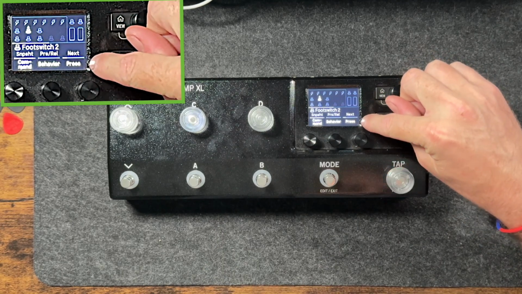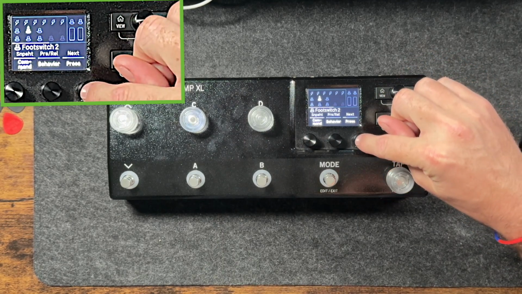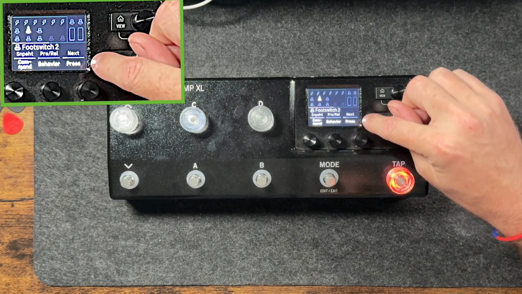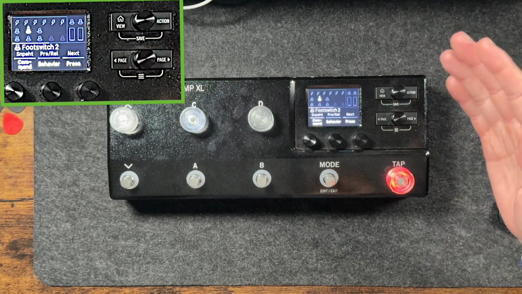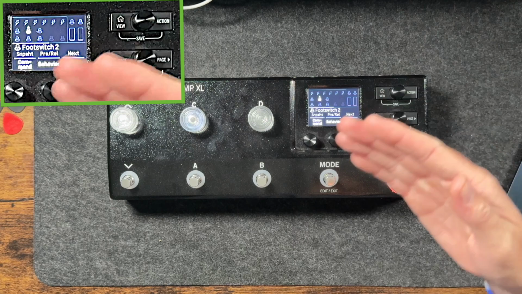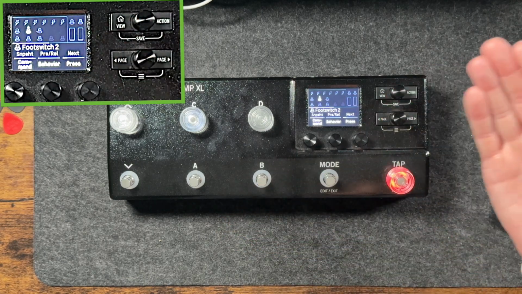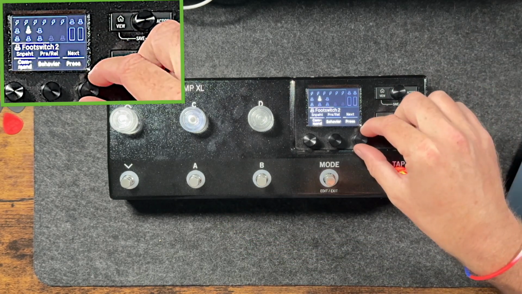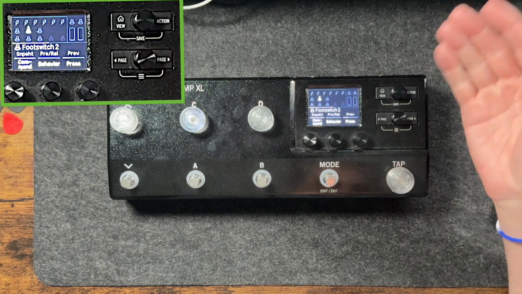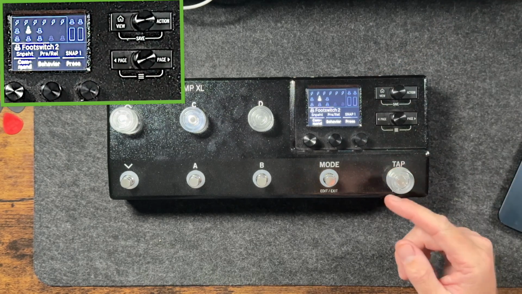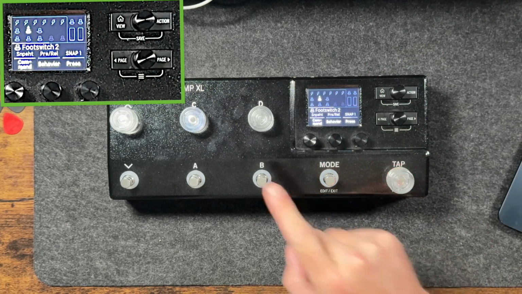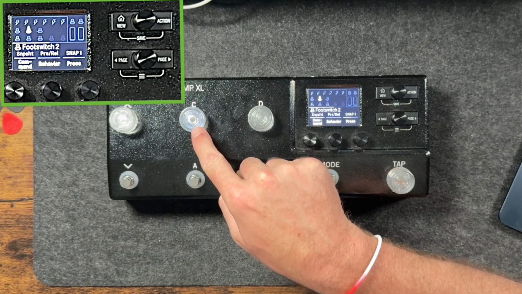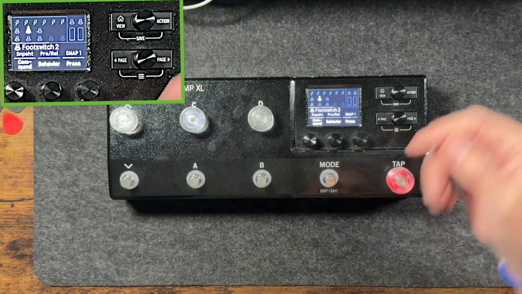What happens on the press is controlled by this. It is currently set to next, which just means the next snapshot. So if you're on snapshot 2, the next one will be snapshot 3. What we want to do is set this, you can do previous, snap 1. That's where I like it. So this button is snapshot 1.